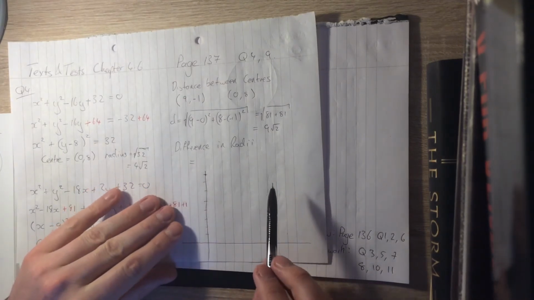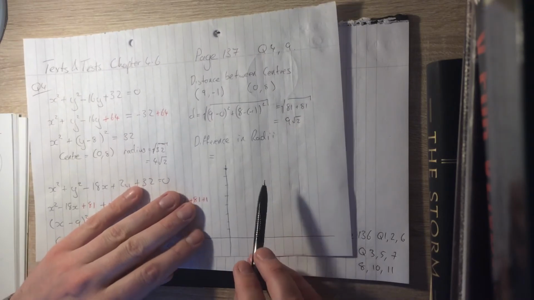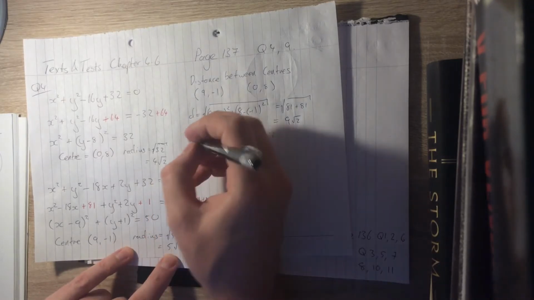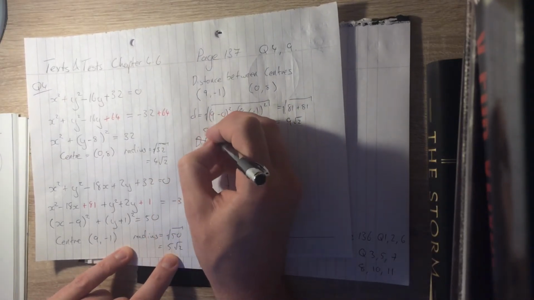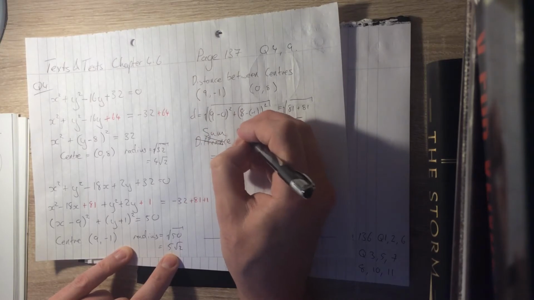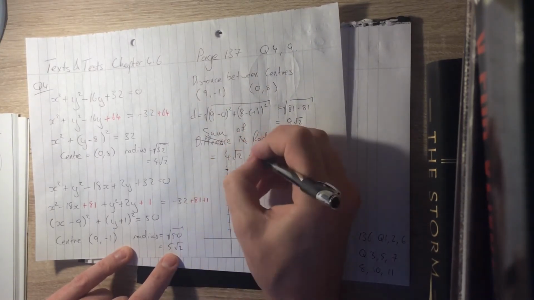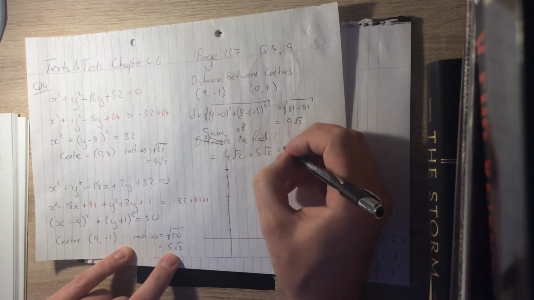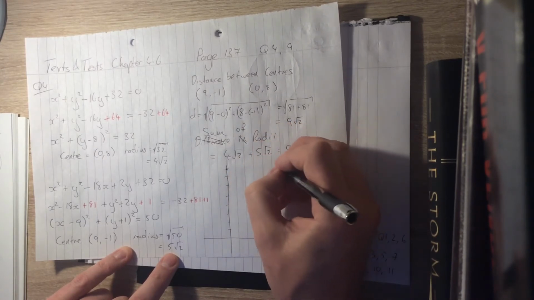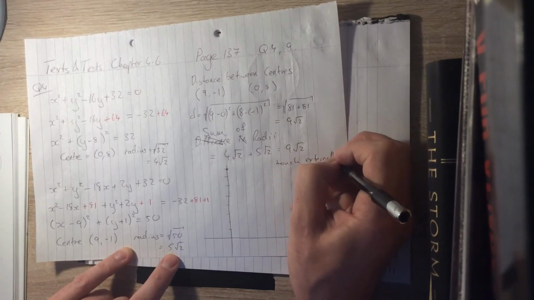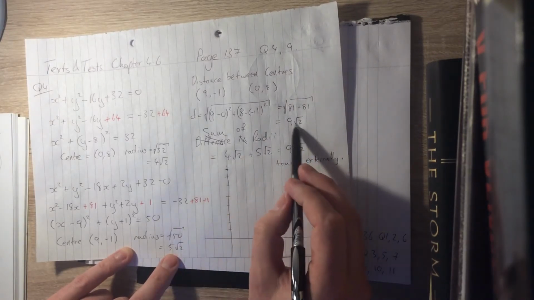Square root of 162. Okay, you can see there that the sum of the radii is 4 root 2 plus 5 root 2, and that gives us 9 root 2. So these touch externally, because you have to add the two radii to get the distance between the centers.